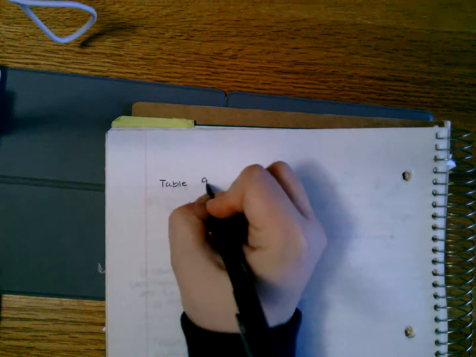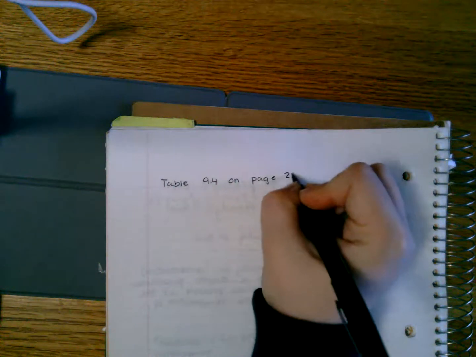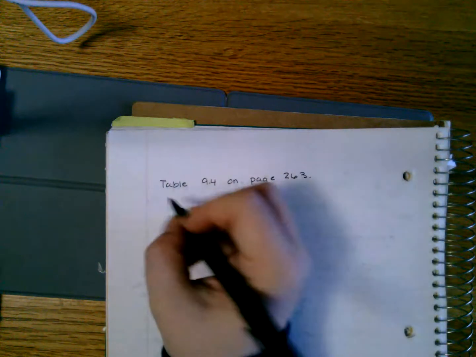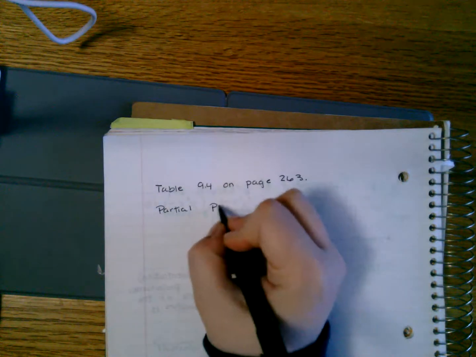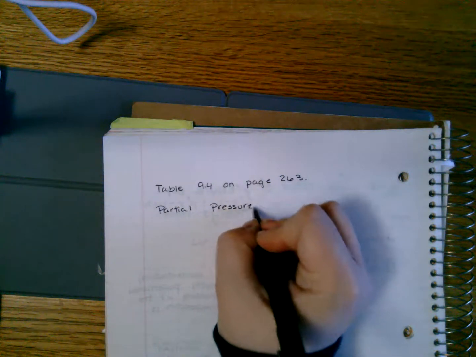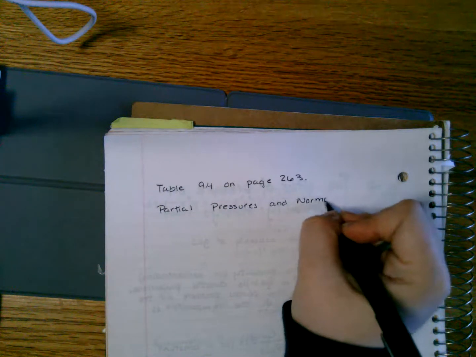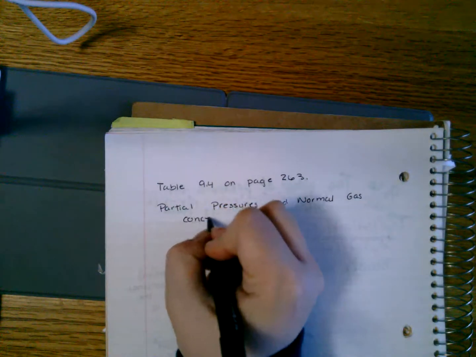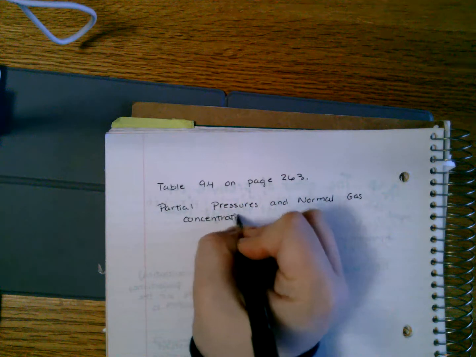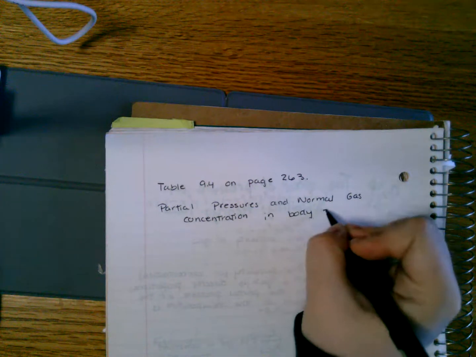It's going to be table 9.4 on page 263, and this is going to be partial pressures and normal gas concentrations in body fluid.